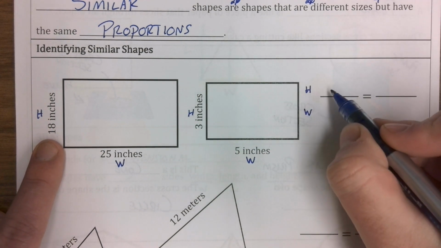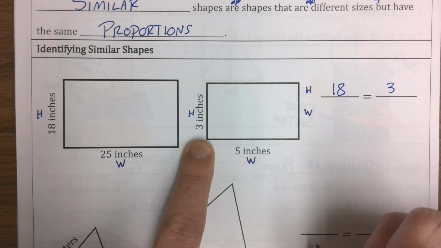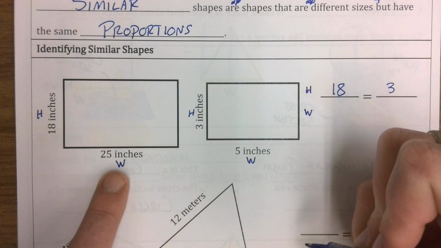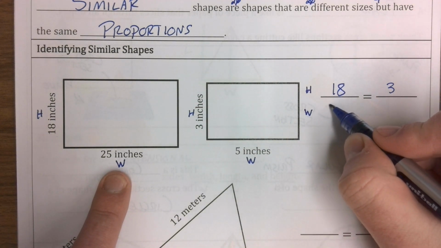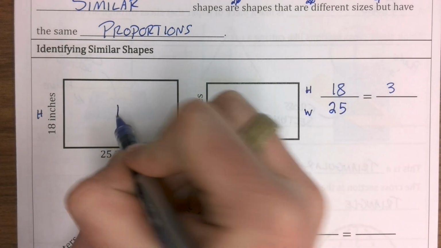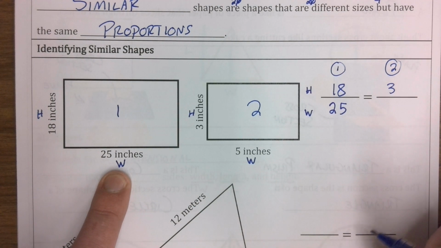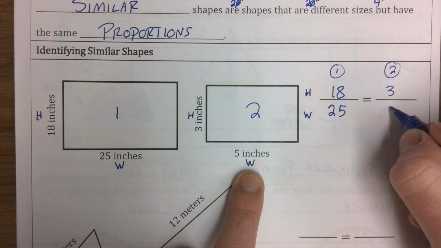So my height of the first one is 18. My height of the second one is 3. My width of the first one is 25, and it's important that you keep them together. So this is shape 1, this is shape 2. Shape number 2's width is 5.